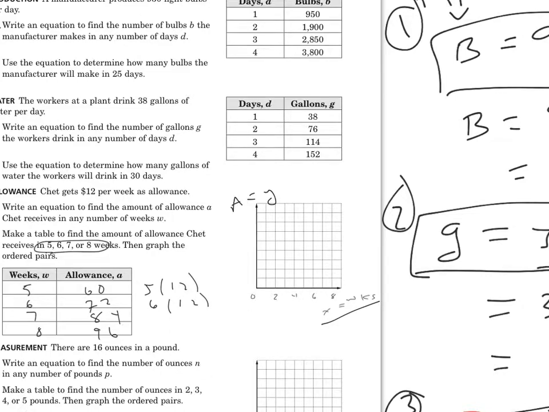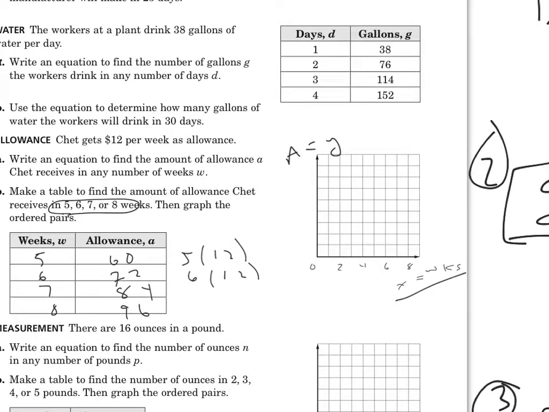The a's look like they start at 60 and go up to 96. Our slope is 12, so the best thing to do is use the slope as the counter along the left side.